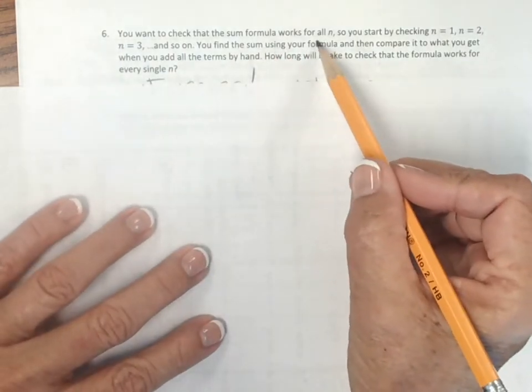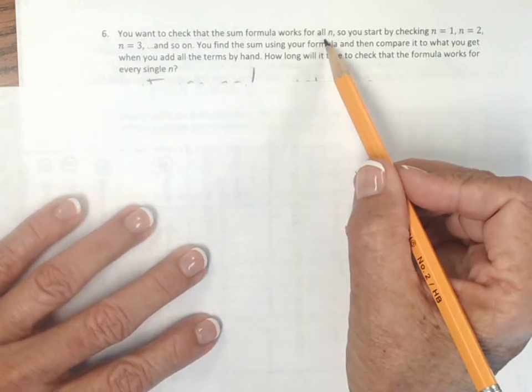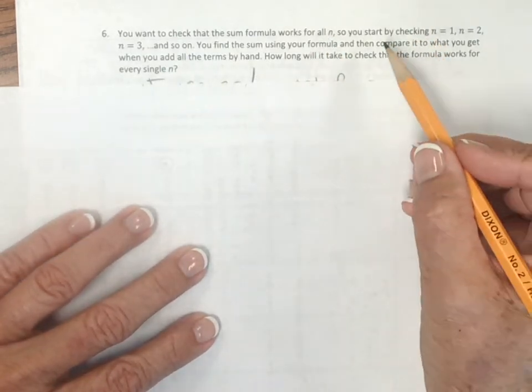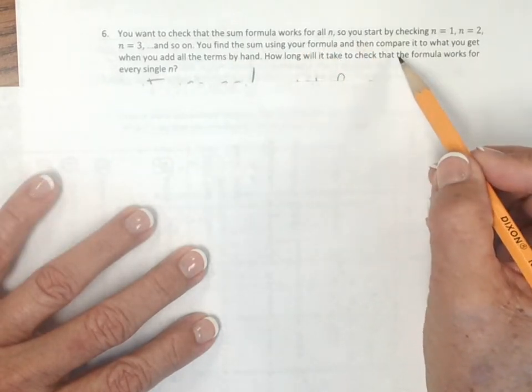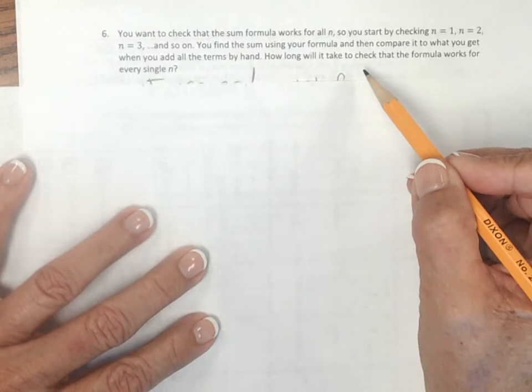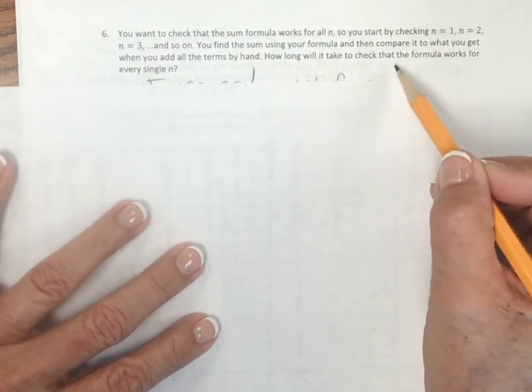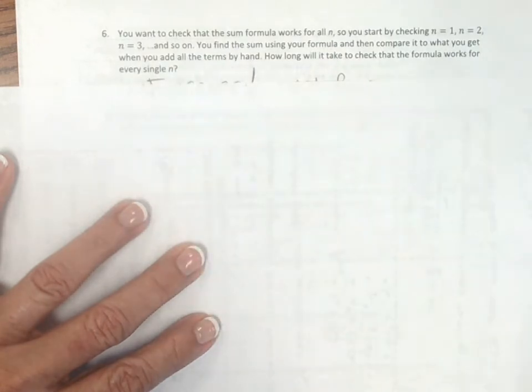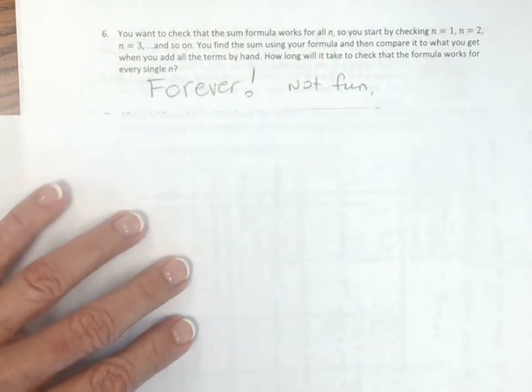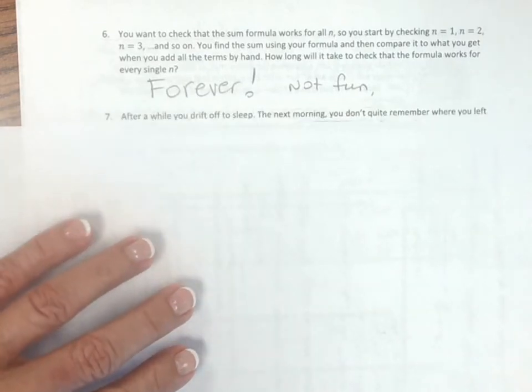Okay, so let's take this to a bigger picture, a higher view of what's going on here. Let's say we want to check that the sum formula works for all n's. We've checked it up to 9, but we could start checking it when n is 1, 2, 3, etc., and find the sum and compare it to what we got when we plugged it in, and we find that it's matching. How long is it going to take you to check that the formula works for every single n? Well, hopefully you're all rolling your eyes and saying forever, right? It's not fun. You're not going to do that.